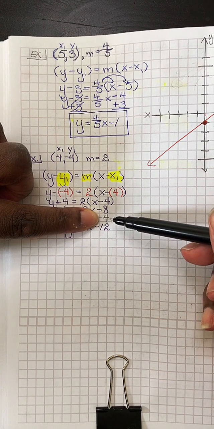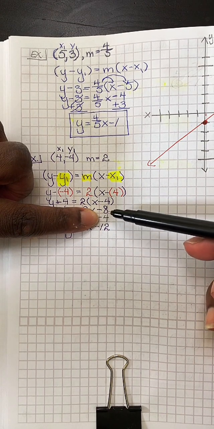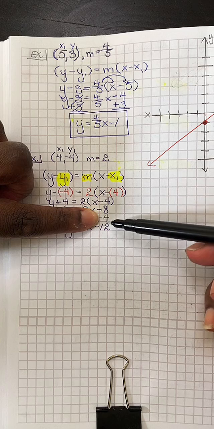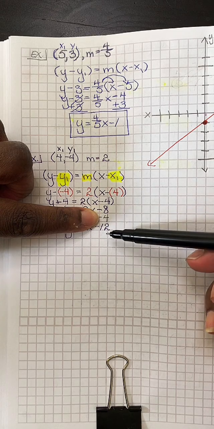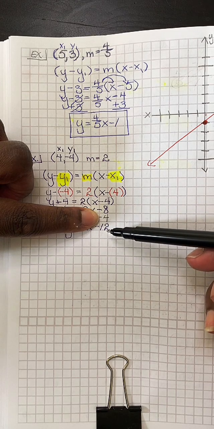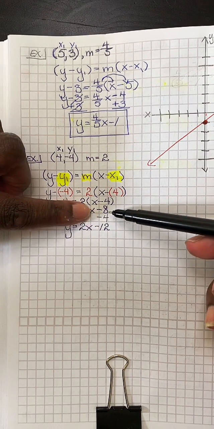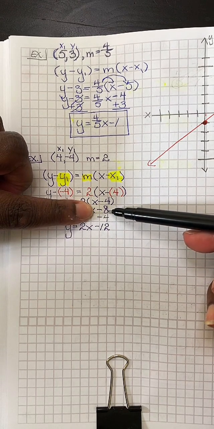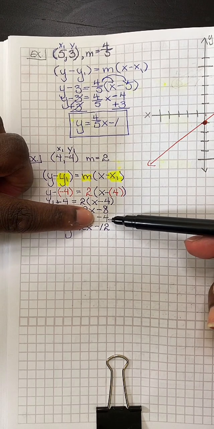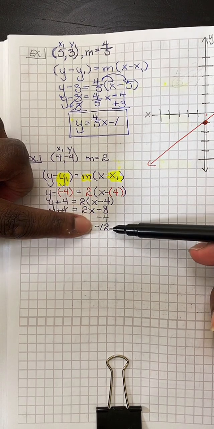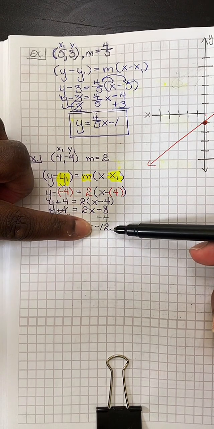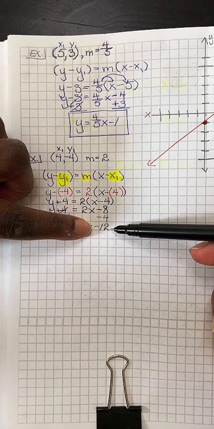So I would subtract. If I owed somebody $8 and I paid them 4, I still owe them $4. So my answer would be negative. But in this case, you owed somebody $8. For some reason, they loaned you another $4. So now you owe them $12. Okay?